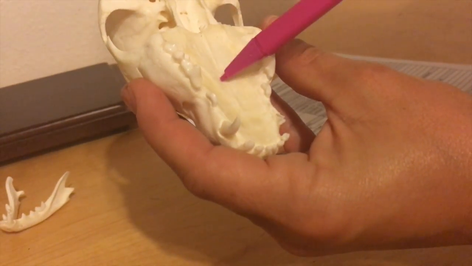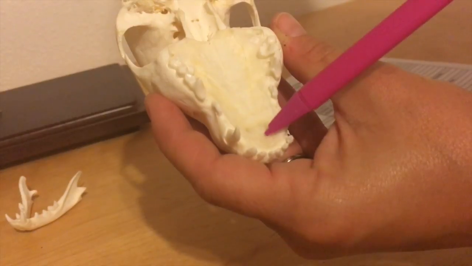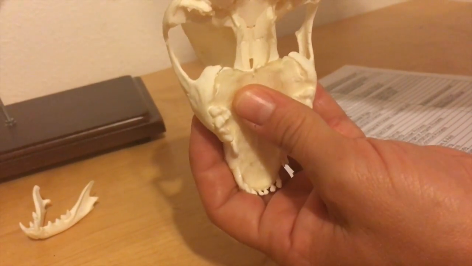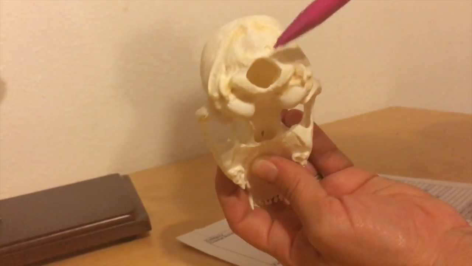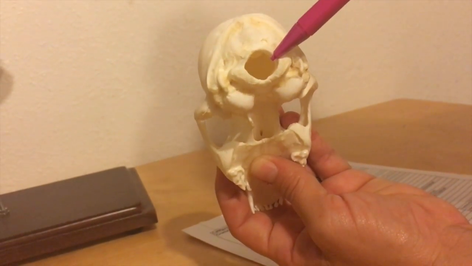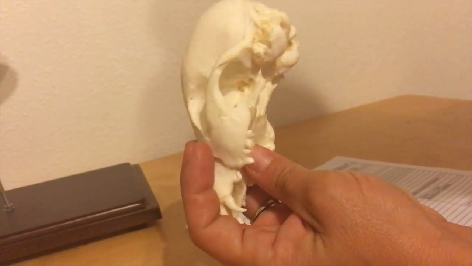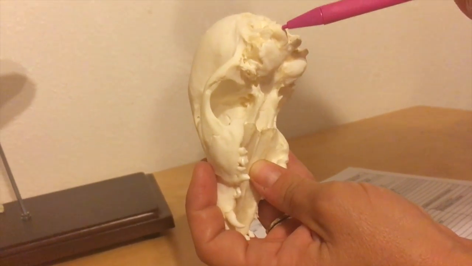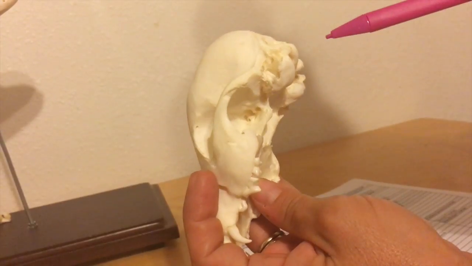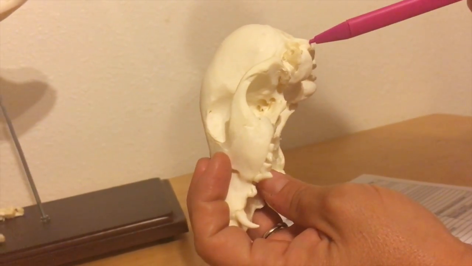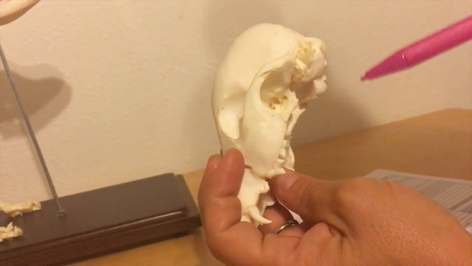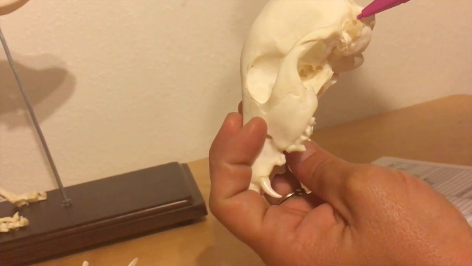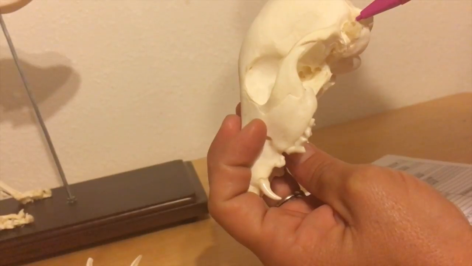This is the palatine and the hard palate. This is the foramen magnum. This is the occipital condyle and the mastoid process. And this here is the external acoustic meatus.